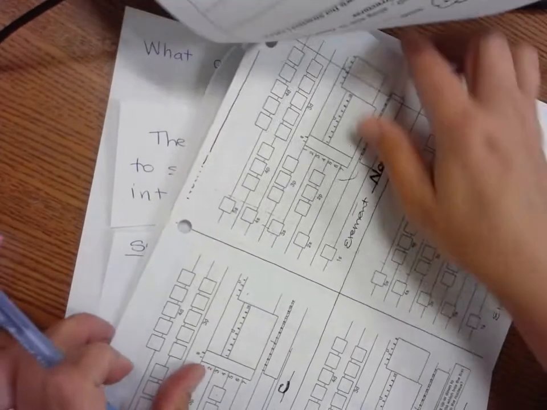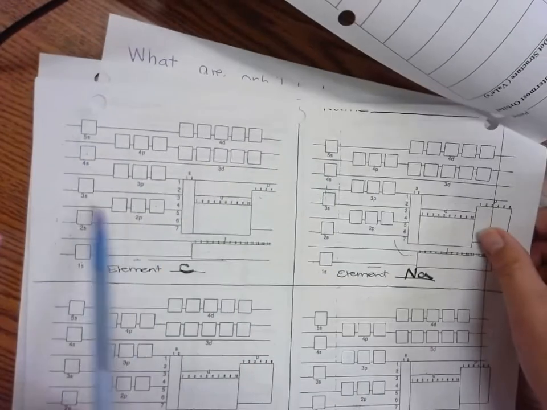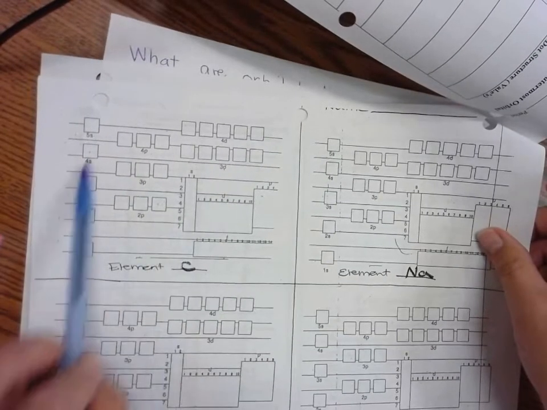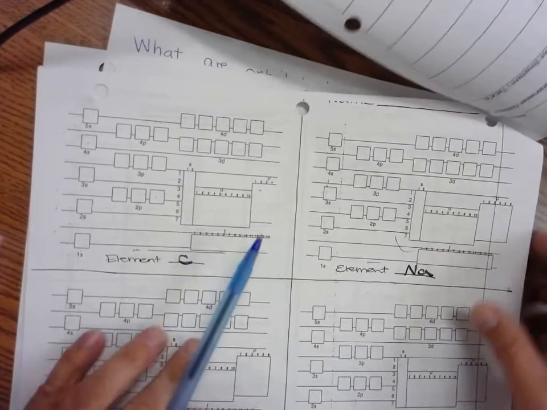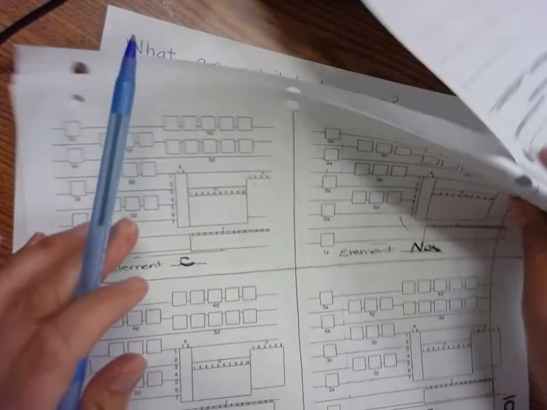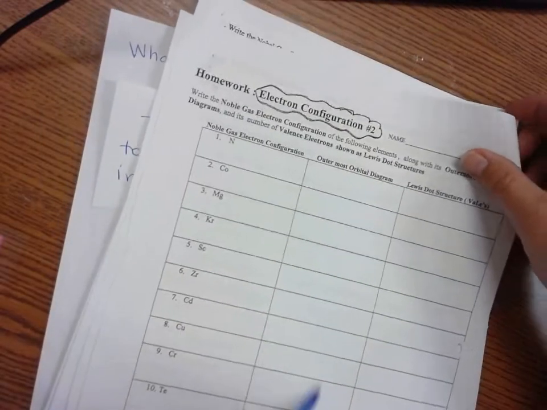This is an orbital diagram, and we're going to fill it in for carbon, sodium, germanium, and vanadium. You also will do it on number 9, right here on the orbital diagram.